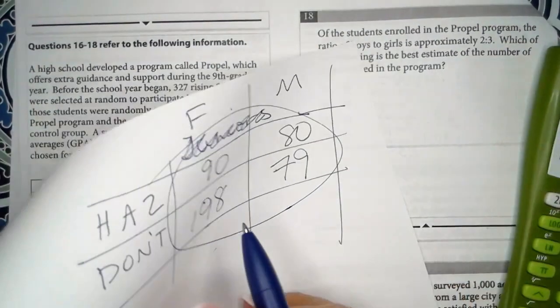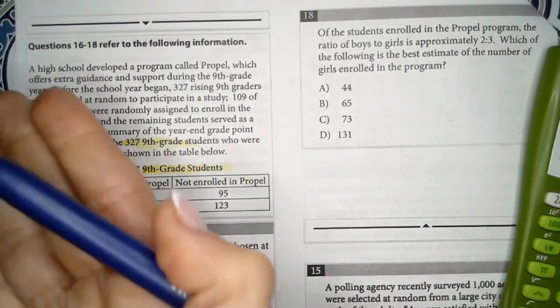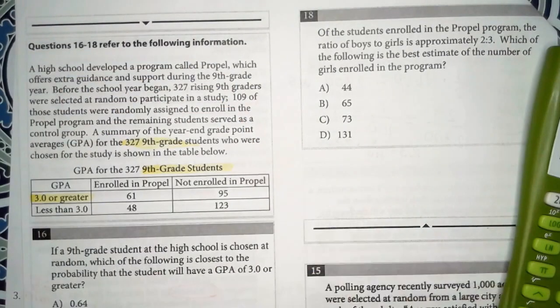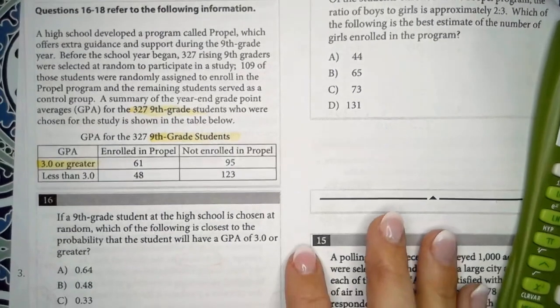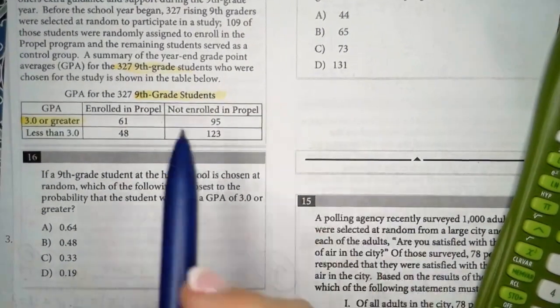It won't work. Okay? So if they're in Propel, whatever this program is, they either are or they aren't, and they either have a 3.0 or greater, or they have less than 3.0. You can't possibly be in two groups at the same time. You're either here, here, here, or here. So that's all the kids.